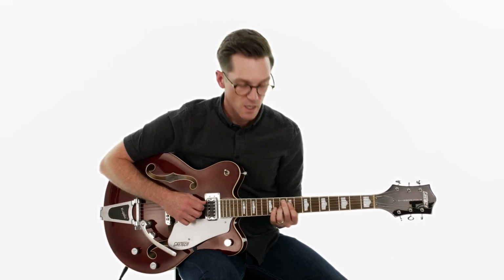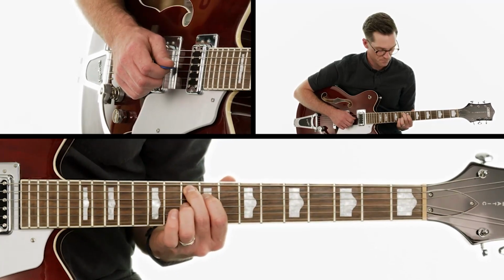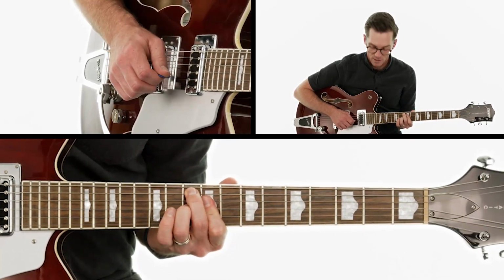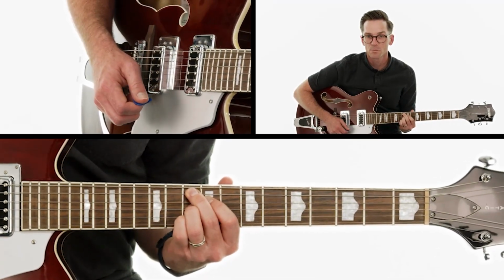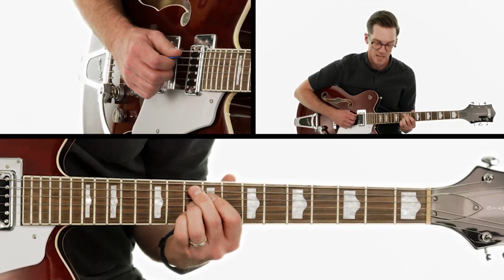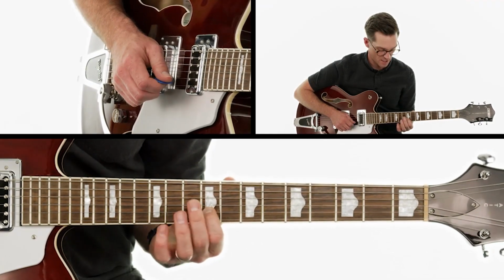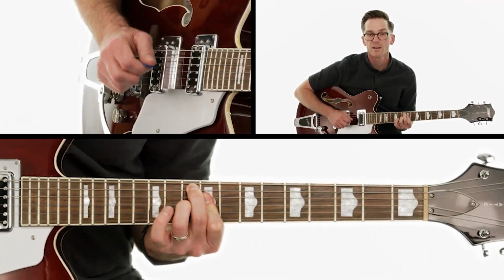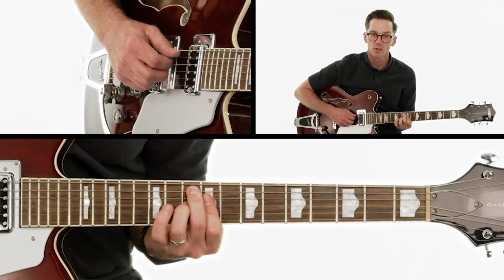Alright, so how is that G7 flat 9 constructed? Well, we have the root on our 5th string, the 3rd on the 4th string, the flat 7 on the 3rd string. But now instead of having the natural 9 like we had on our F9 chord and on our E9 chord and our E flat 9 chord, we're going to take that 9 and move it down another half step, make it a flat 9. So there is the flat 9 chord. That's how that works.